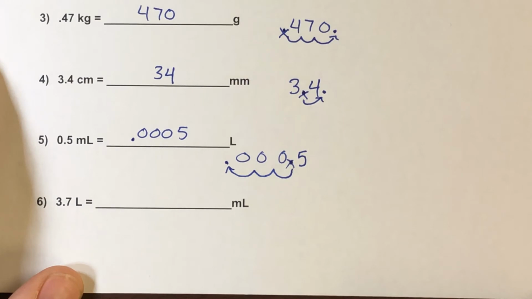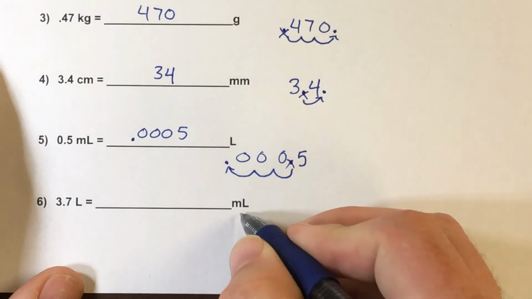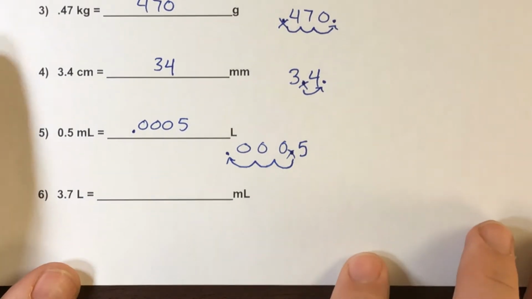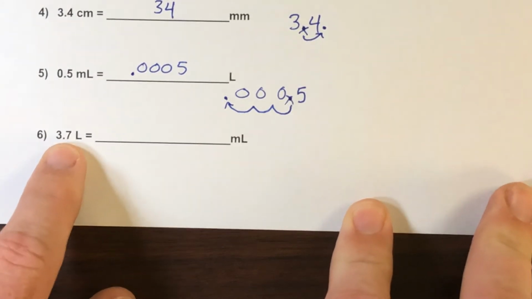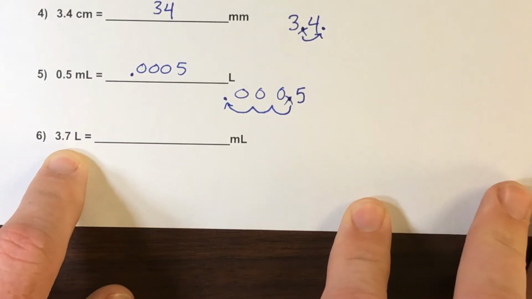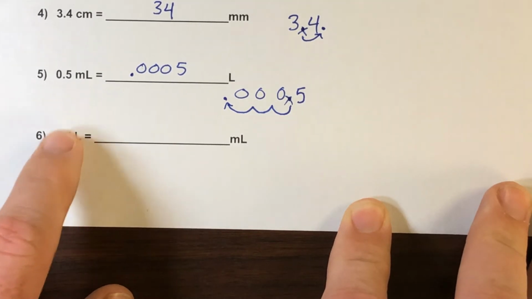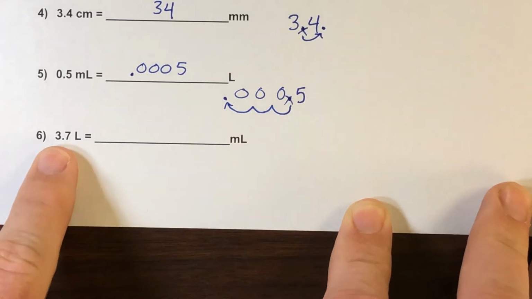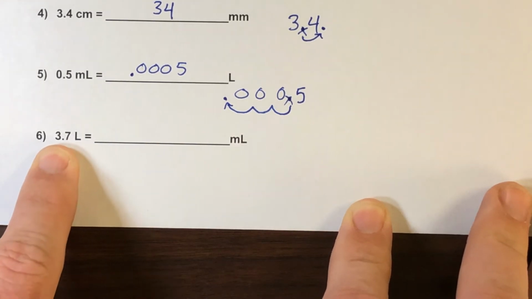Our last example for metric conversions, 3.7 liters. We want to know how many milliliters will fit in 3.7 liters. Now, 3.7 liters, that's almost a recognizable number. That's like having a 2-liter bottle of Pepsi. So a little bit more. So basically, I want to know how many milliliters make up slightly more than a 2-liter bottle of Coke.